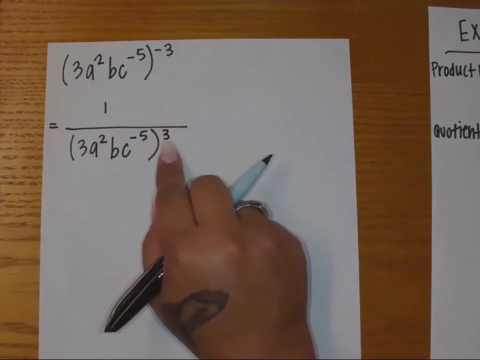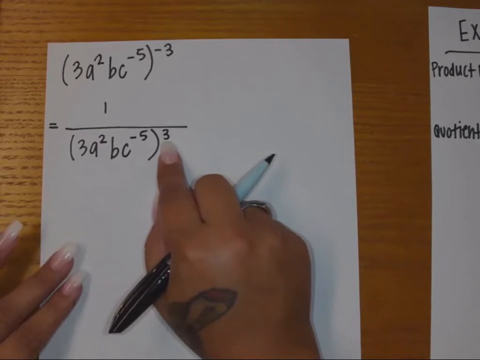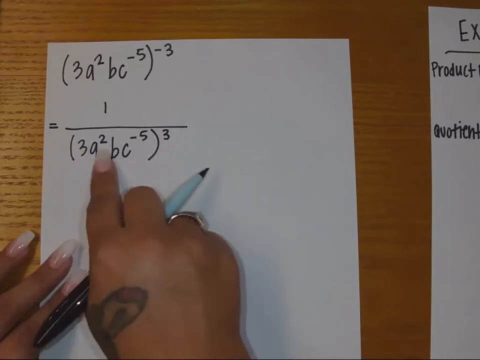And then once we get here, we notice that we have a power rule. A product rule. It would actually be a power rule. This is going to be a power, and everything's going to get this power.